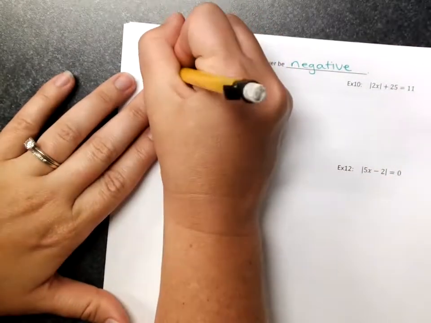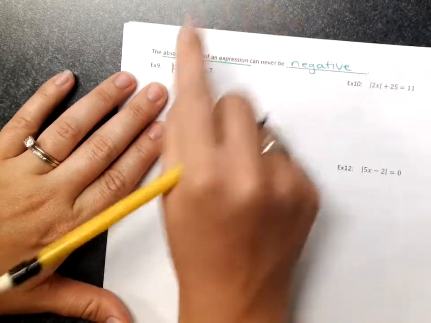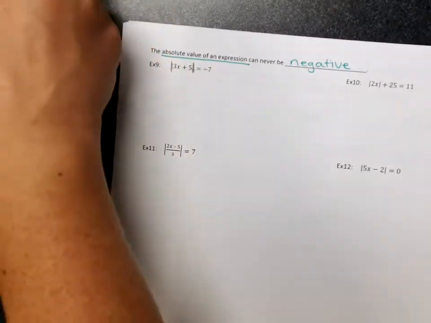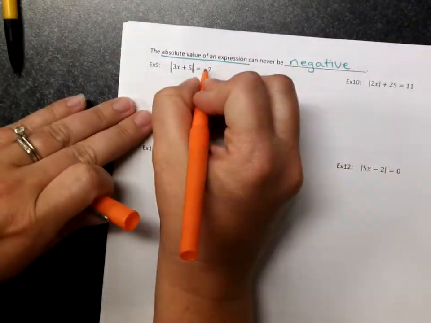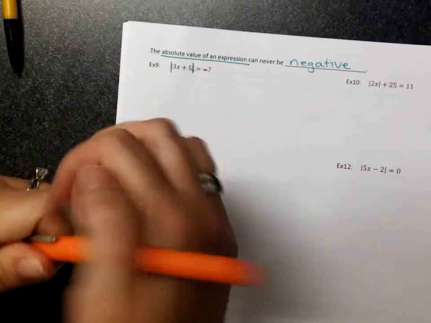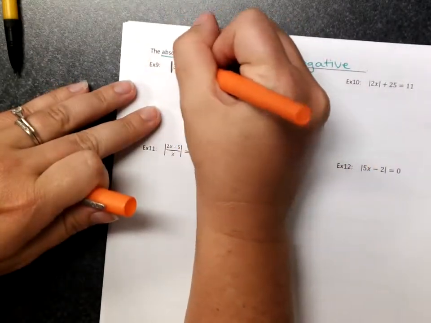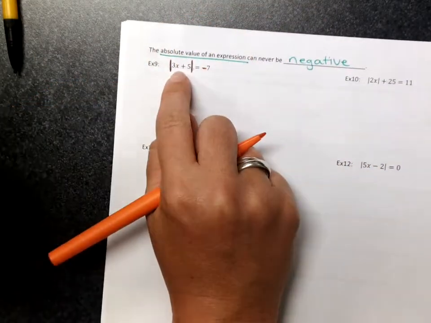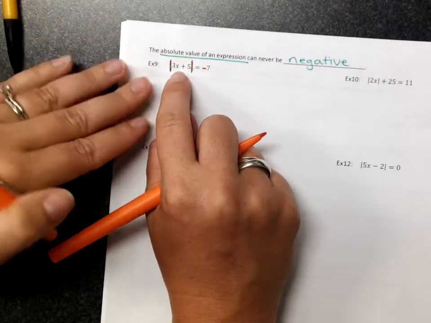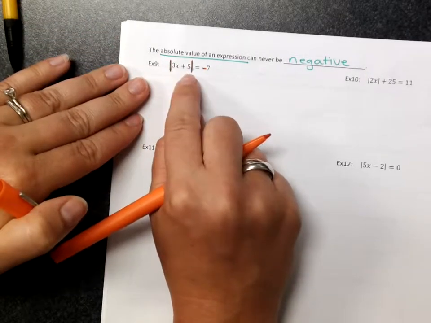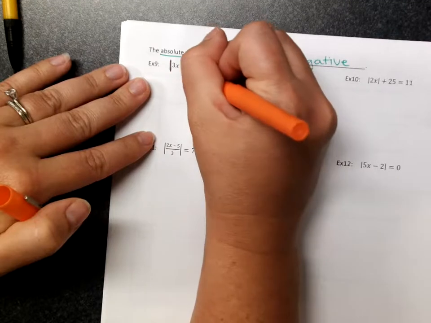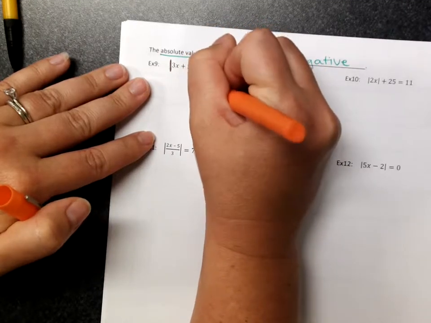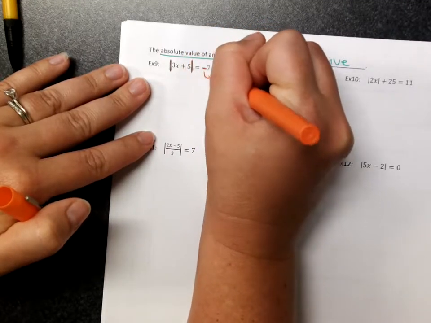So if I have the absolute value of this expression, and I'm saying it equals negative 7, when I take the absolute value of anything, any number I plug in for x, no matter what, it's not going to be negative. That is not possible. Remember, absolute value is a distance.